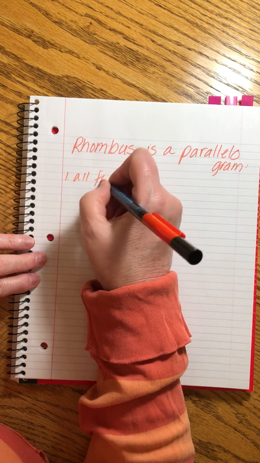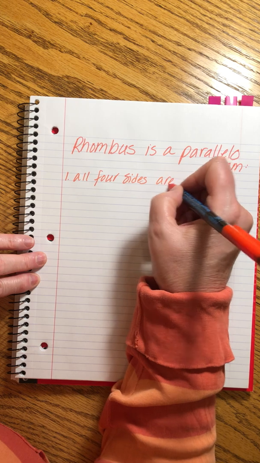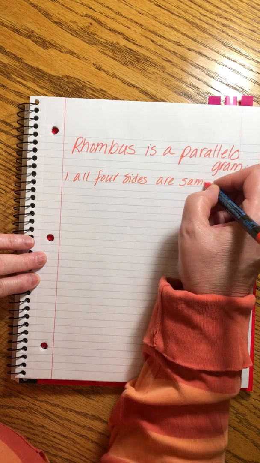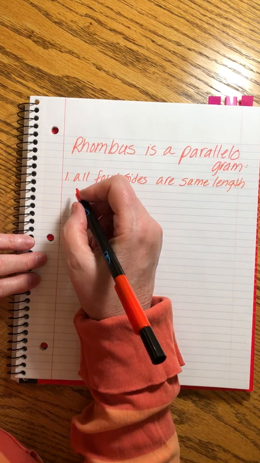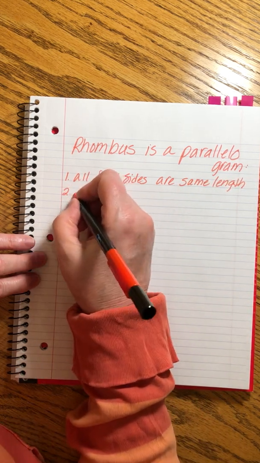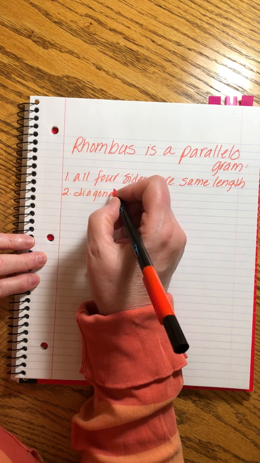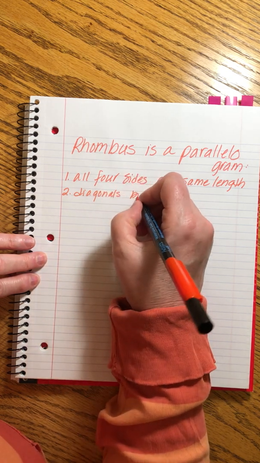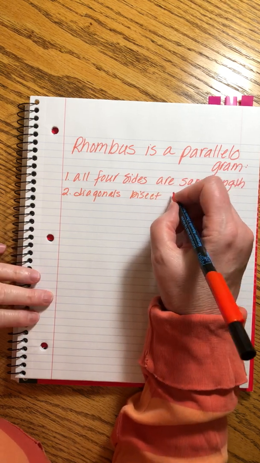All 4 sides, I'll draw a picture in just a second. Just let me write first, and then I'll draw a picture to show you what all this means.